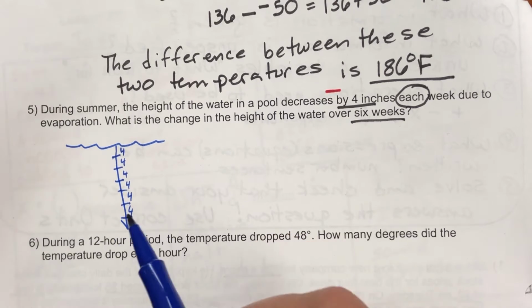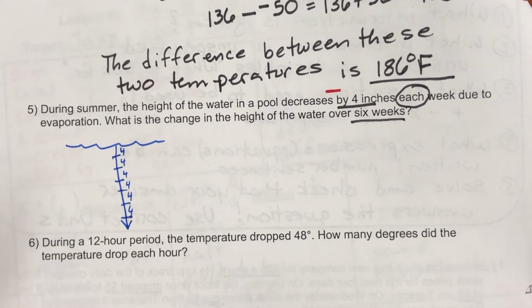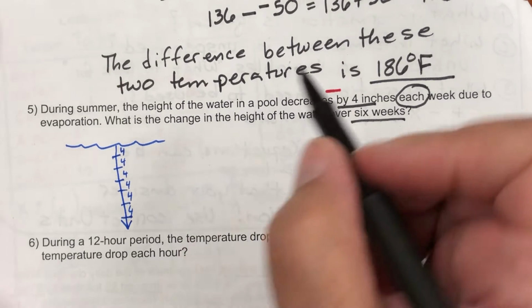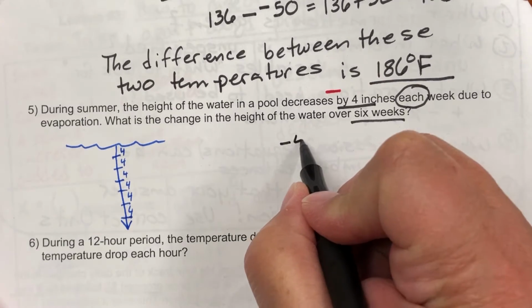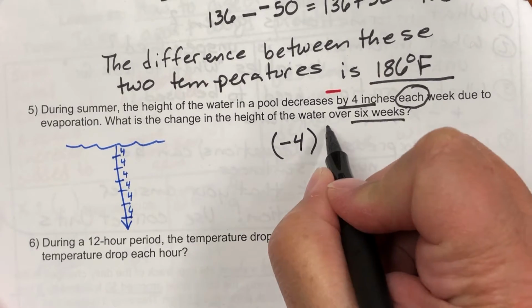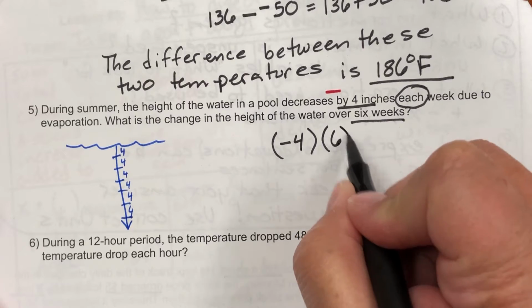Or I could use a little bit of logic and realize if I'm repeatedly adding the same number, that's the same as multiplication. So I'm going to go back and multiply negative 4 inches times 6 weeks.